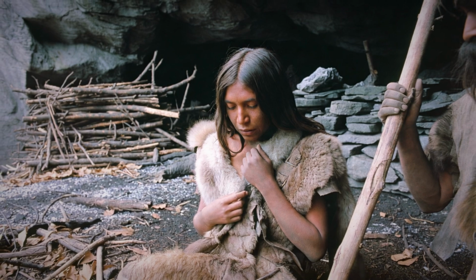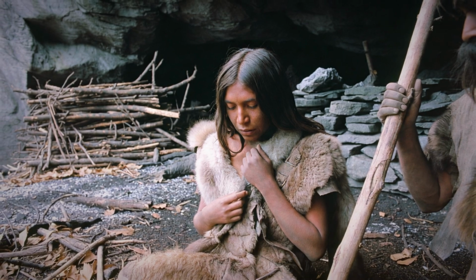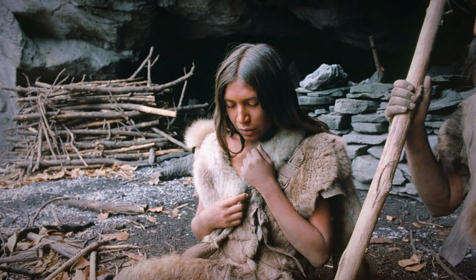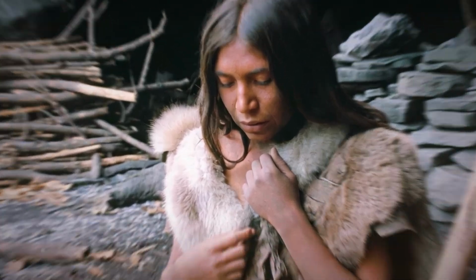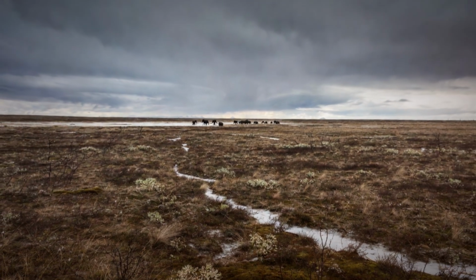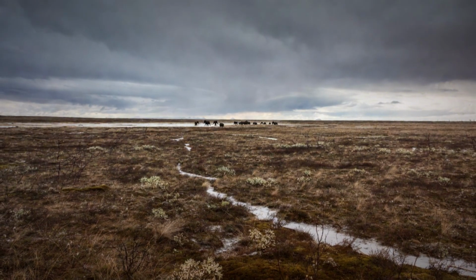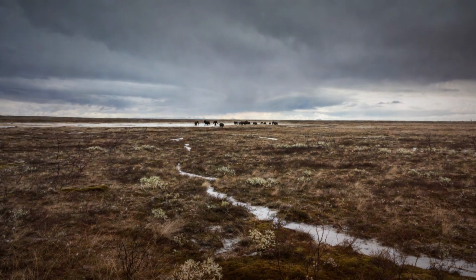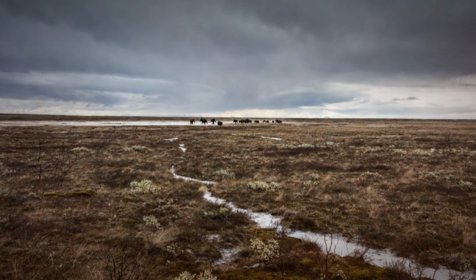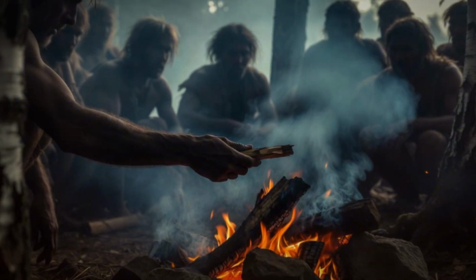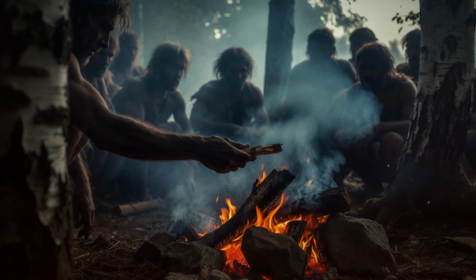River valleys provided critical corridors for movement and settlement, offering access to water, diverse plant resources, and concentrations of game animals. Major river systems included the Danube, Rhine, Rhone, and Dnieper, which flowed through varied terrain and connected different ecological zones.